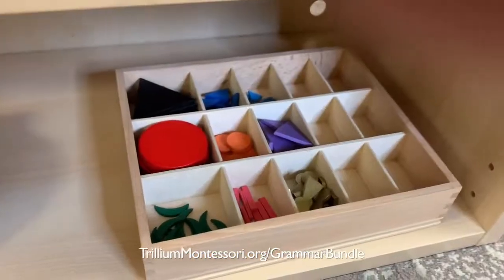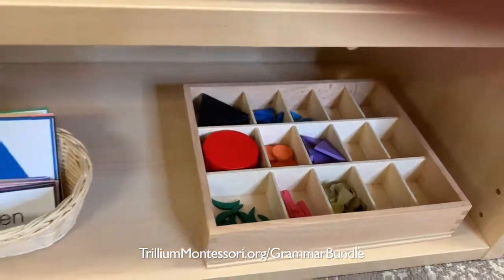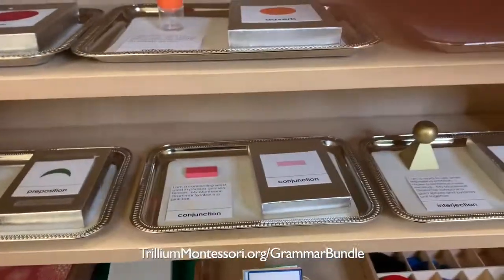And then once you start symbolizing sentences, you can start using these. I just have this out on the shelf, but I don't have any sentence symbolizing work out on the shelf at the moment.